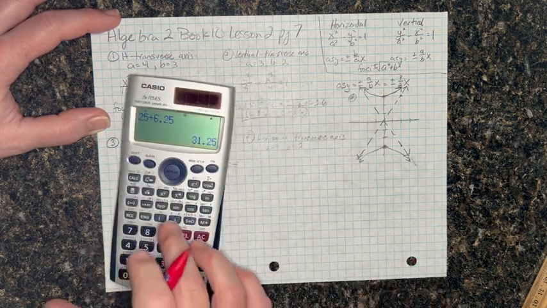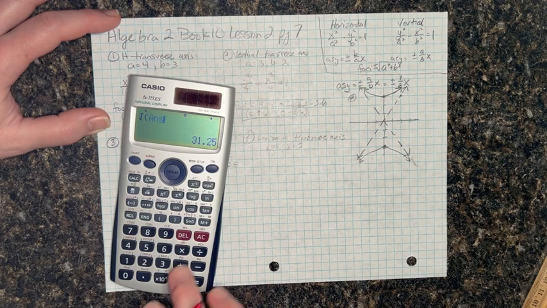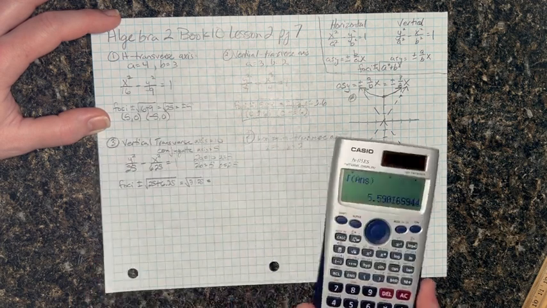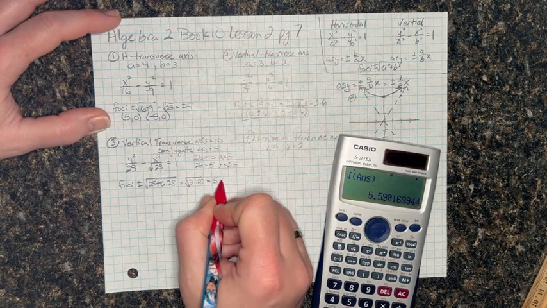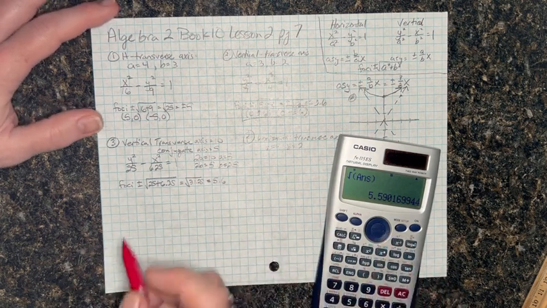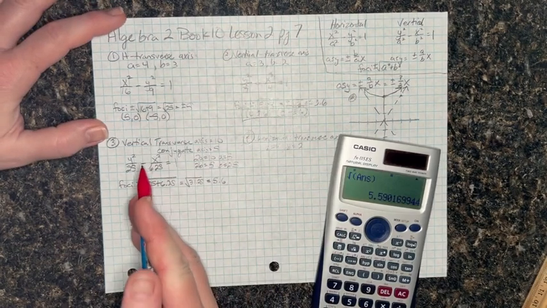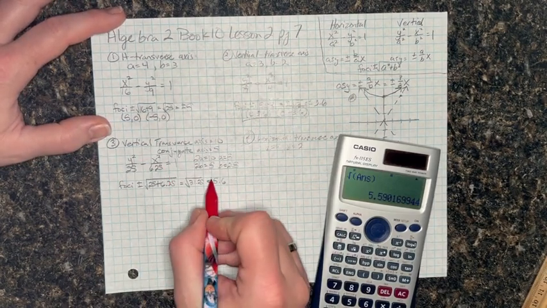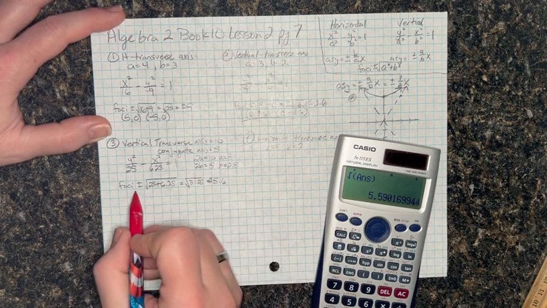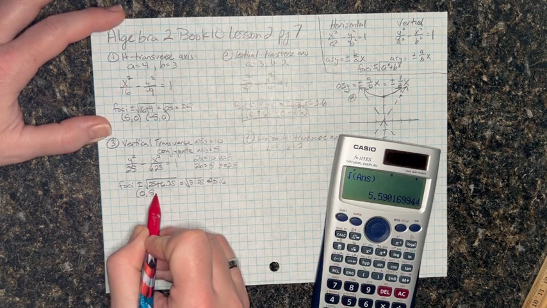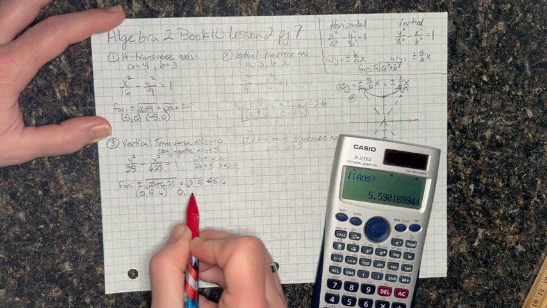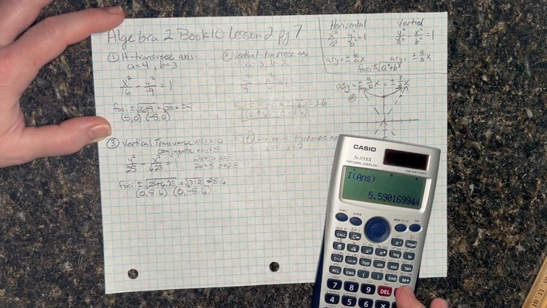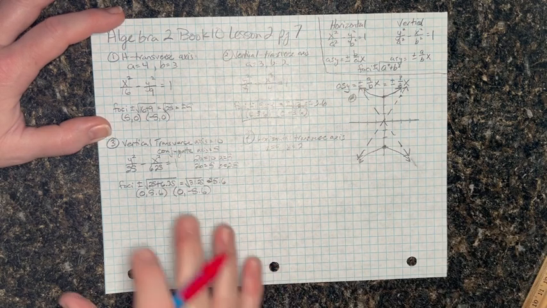That part I need help with. So the square root of the answer is equal to 5.59 or 5.6. Okay, approximately. Now, because this is a vertical hyperbola, this is the y value. Remember, plus or minus. Okay, so it's at 0, 5.6 and 0, negative 5.6. Those are our focal points, okay, for number 3.